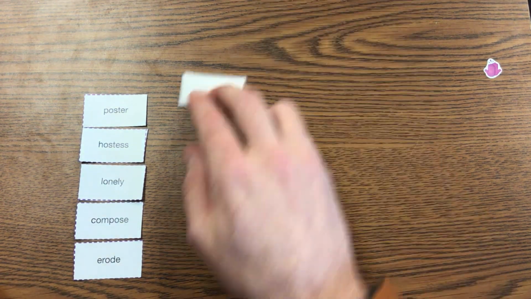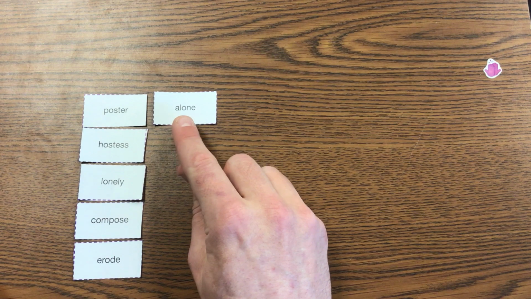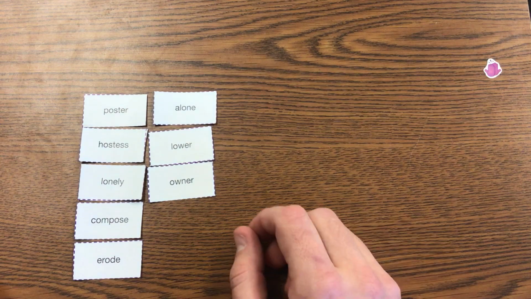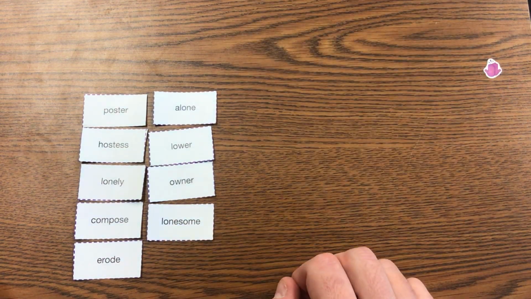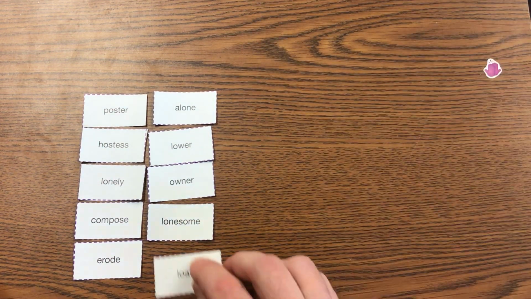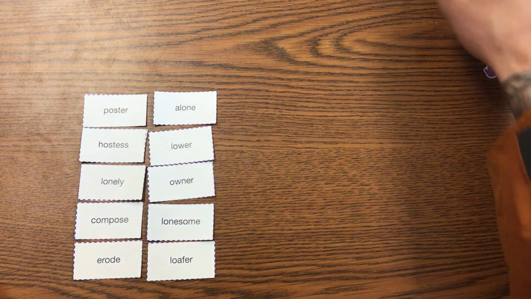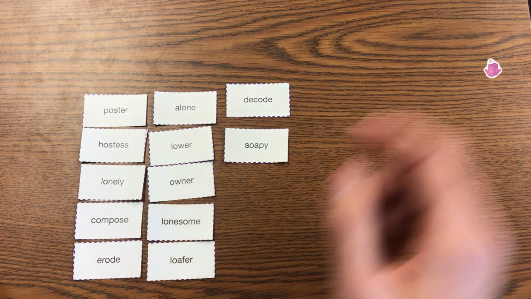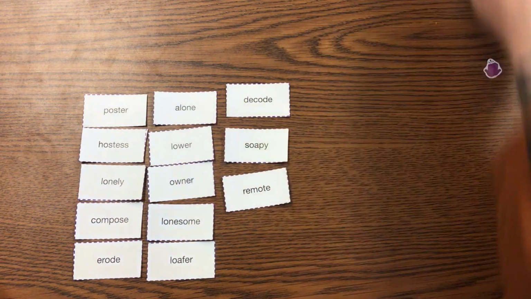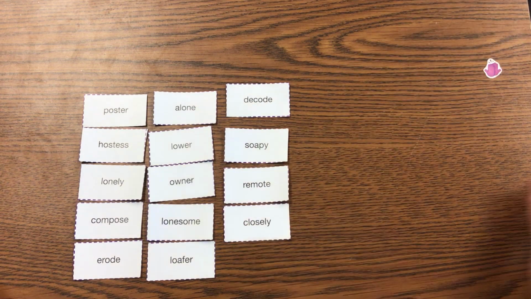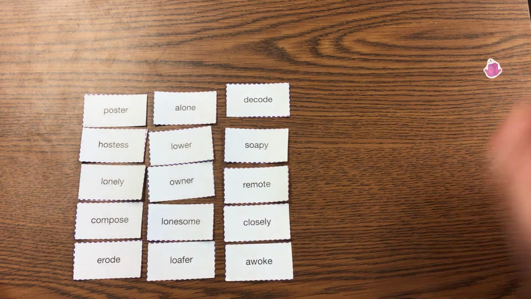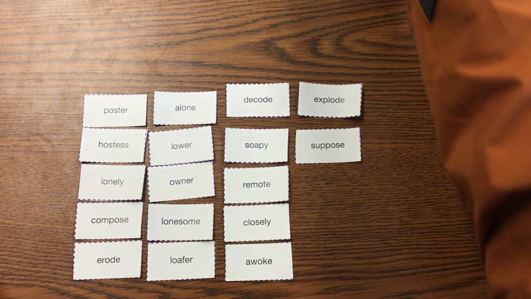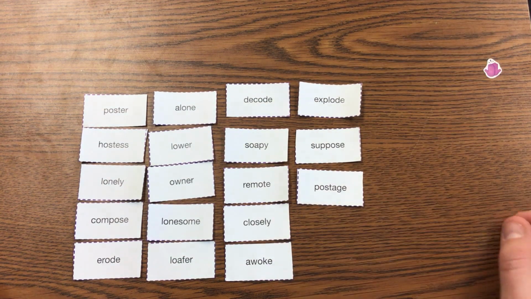Erode. Alone. Own. Hear the O. Lower. Owner. Lonesome. Loafer. Decode. Soapy. Remote. Closely. Awoke. Explode. Suppose. Postage.